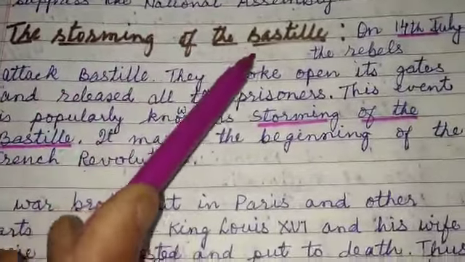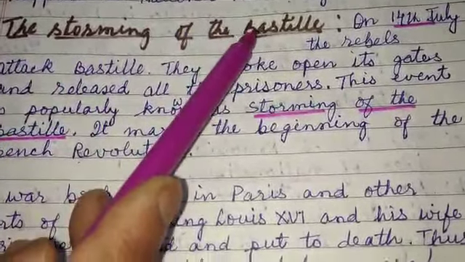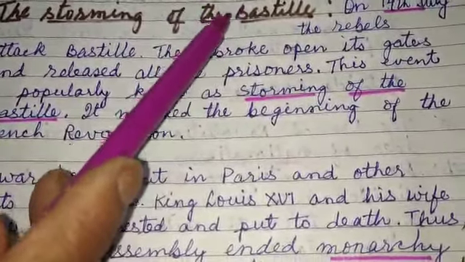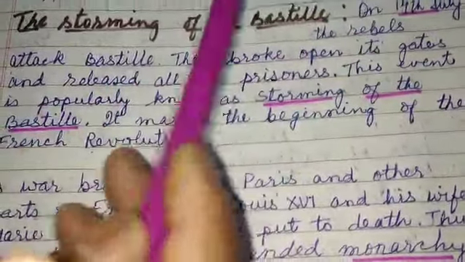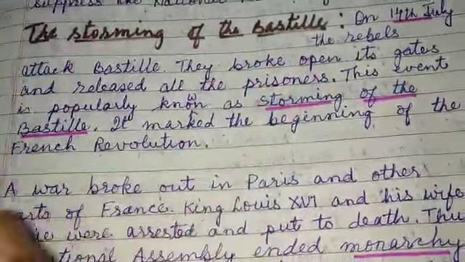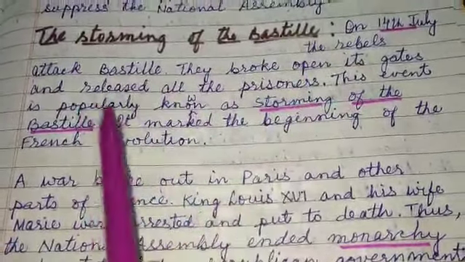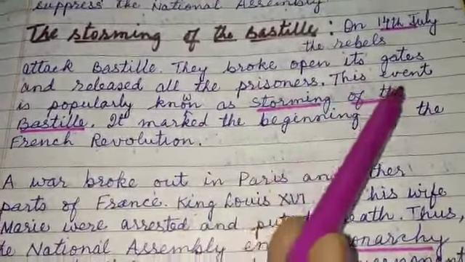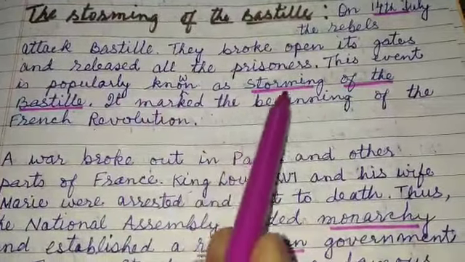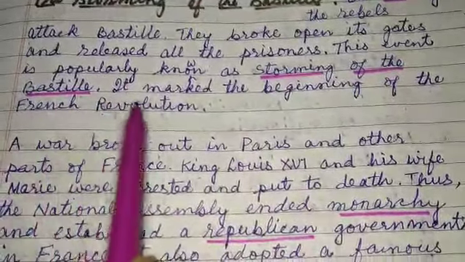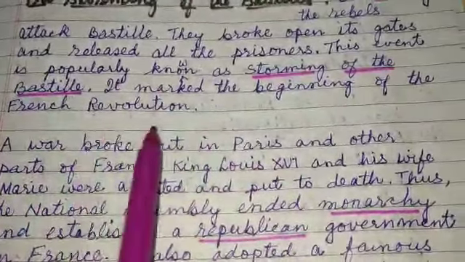And now the storming of the Bastille. Bastille was a prison close to Paris. On 14 July, the rebels attacked Bastille. They broke open its gates and released all the prisoners. This event is popularly known as storming of the Bastille. It marked the beginning of the French Revolution.